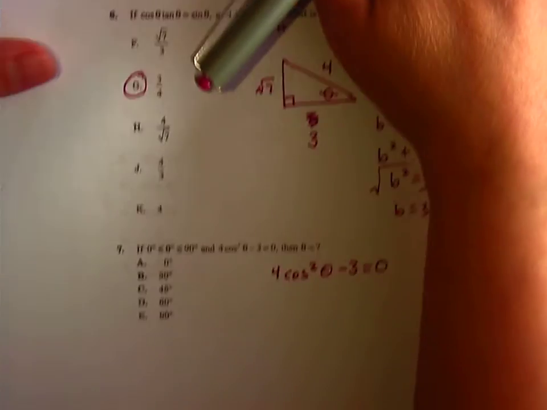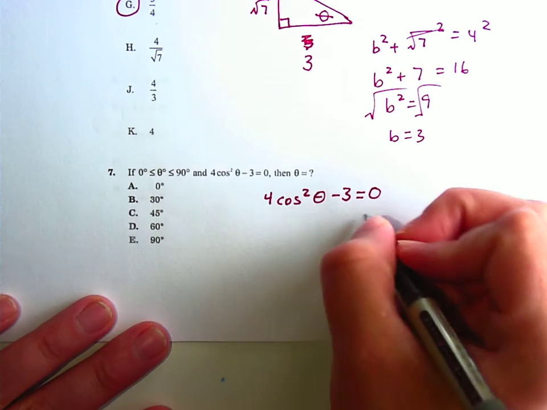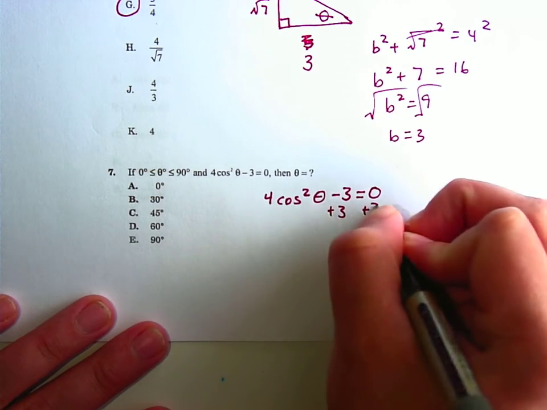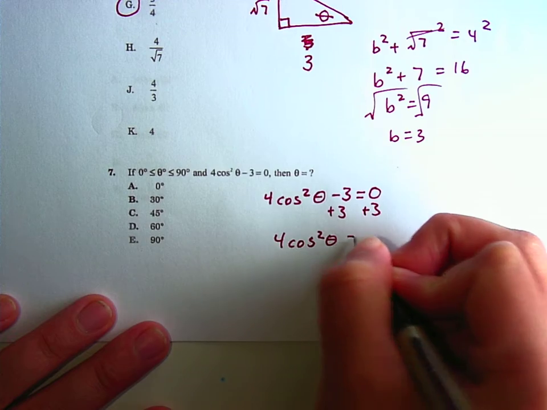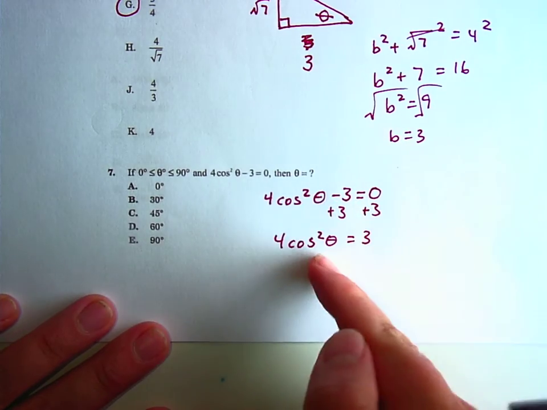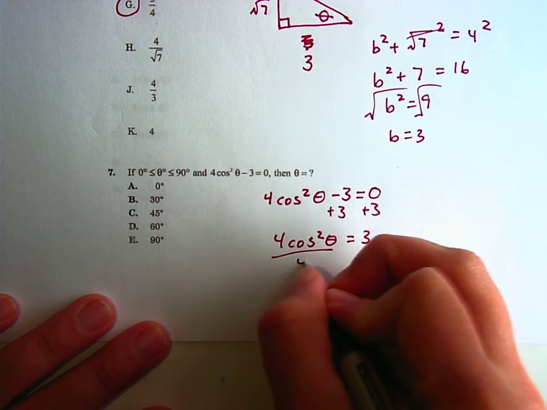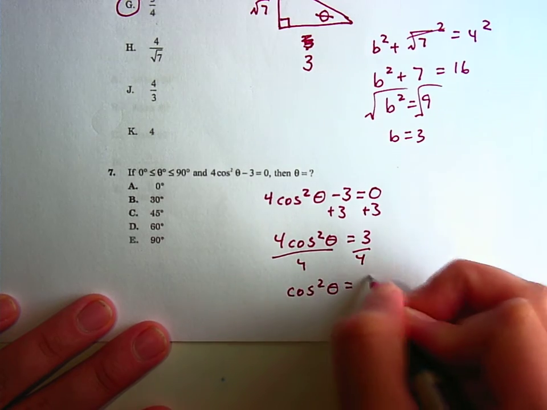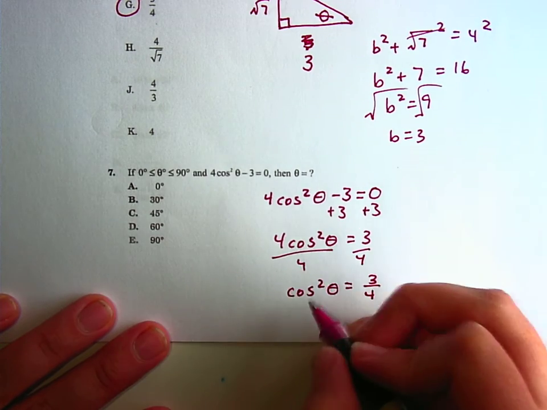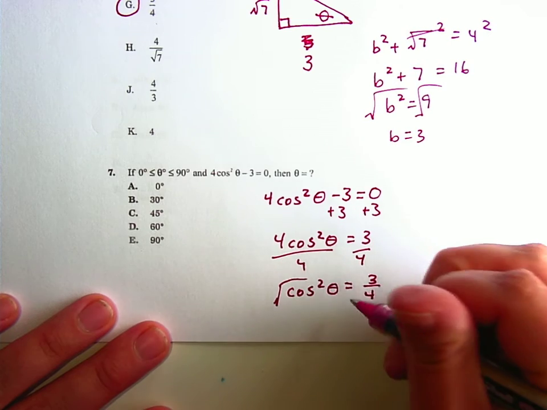Okay, so first thing I'm going to do is add 3 on both sides. Treat cosine just like it's a variable. You want to get it by itself first before you can dig into the inside. Then you divide by 4 on both sides. That's cosine squared theta equals 3/4. Okay, and then to get rid of the square, we're going to take a square root on both sides.